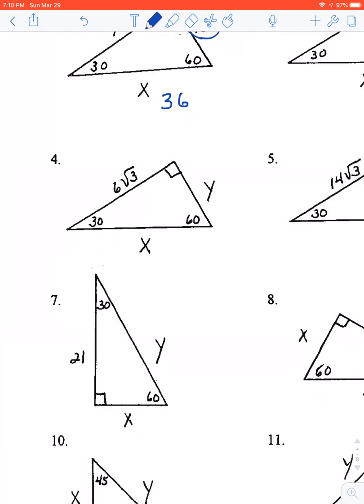Okay, number 4, this becomes our hardest case. This is the long leg. To get the short leg, we're going to do the opposite of what we would have done if we had known the short leg. So if we knew the short leg, we'd multiply by root 3. So I'm going to take the long leg and divide by the square root of 3. And I'll get 6. And then I'll double it for the hypotenuse.